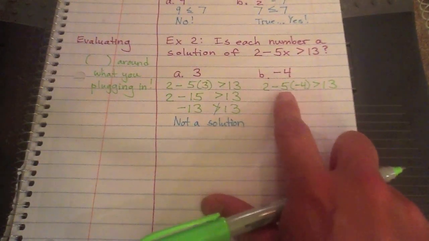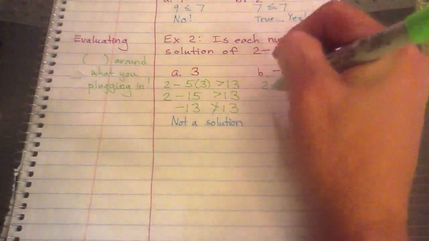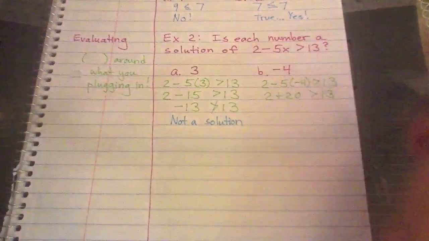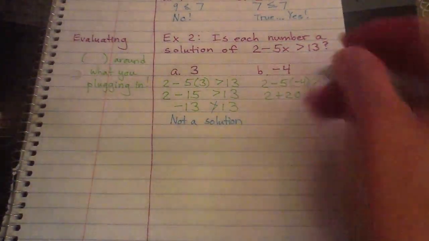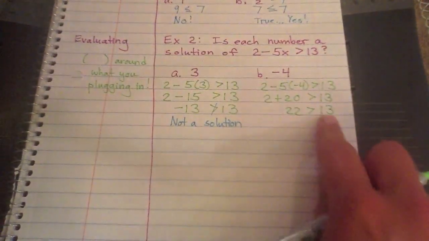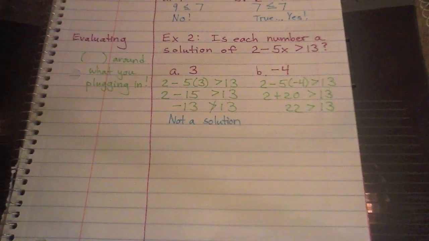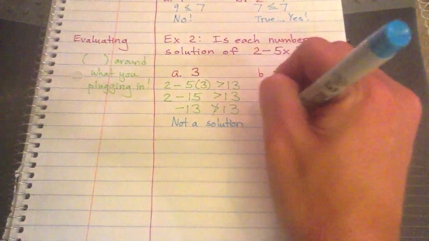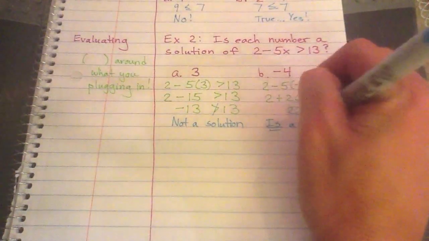So it's actually 2 plus 20 is greater than 13. And 2 plus 20 is 22. And 22 is greater than 13. So negative 4 is a solution.